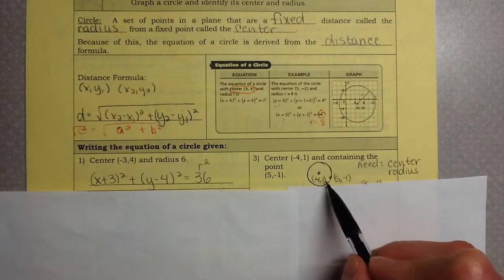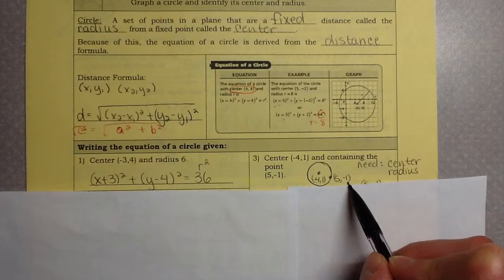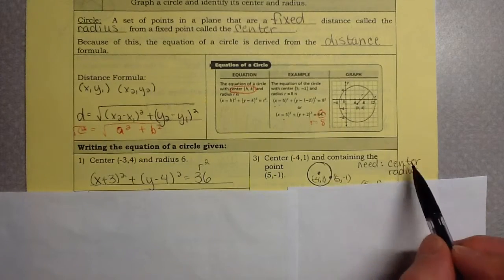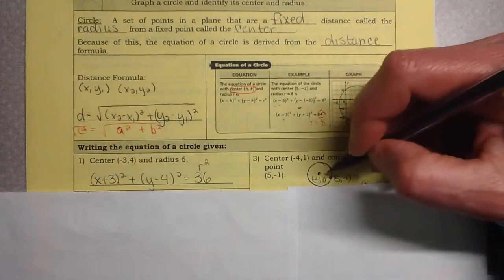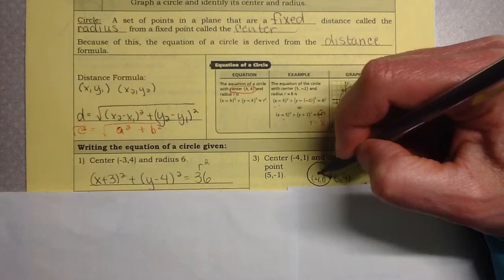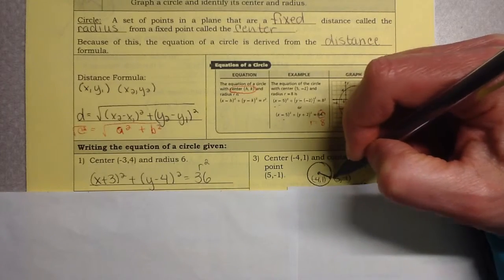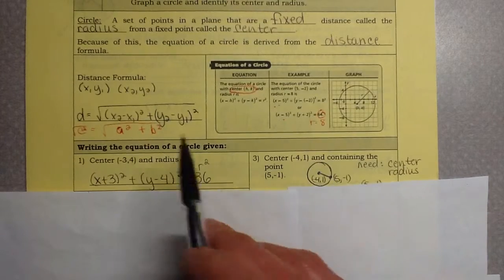We have our center at (-4, 1), and we have a point on the circle at (5, -1). Now remember what we need. We need the center and the radius. Well, we know the center is right here, and the radius goes from the center to a point on the circle. So if we can find the length of this, we'll have our radius. Well, the length can be found by using the distance formula.